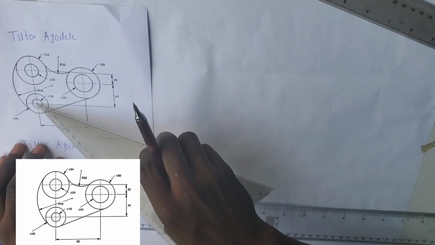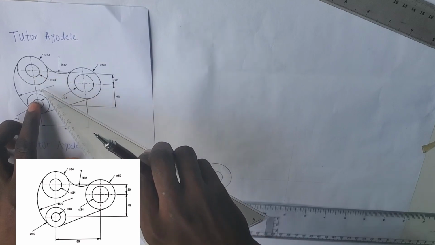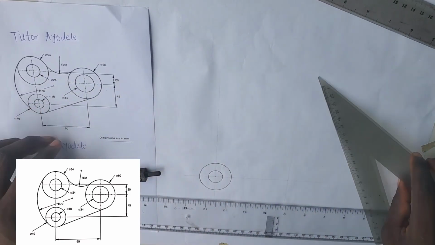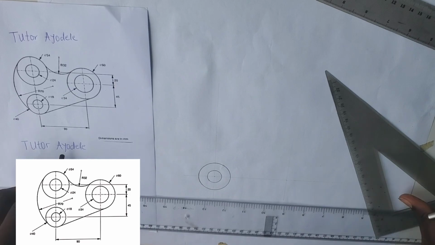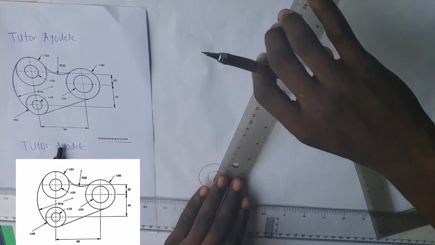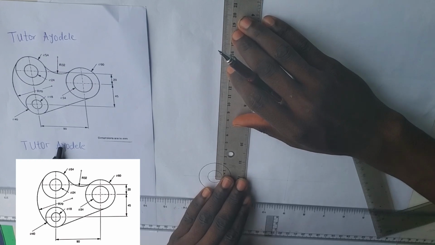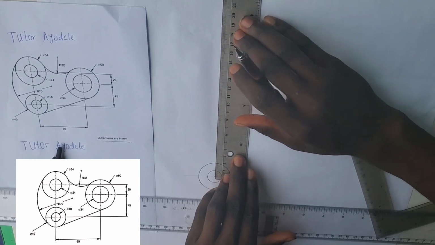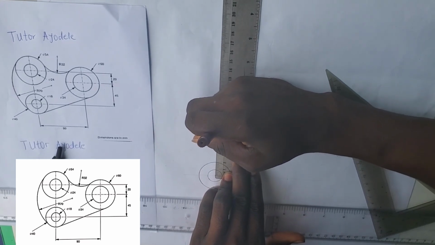Now the distance from the midpoint of this circle to this midpoint is given as 45 plus 20. That is 65 millimeters, and it's going to be 6.5 centimeters. I will just kindly measure it. 6.5 centimeters from 0 to 6.5. This is it.